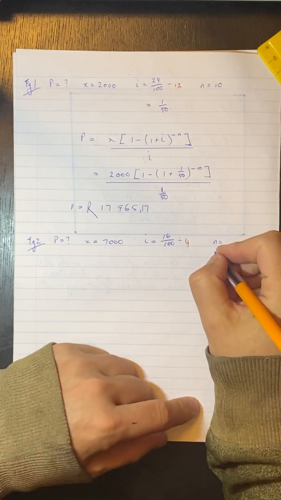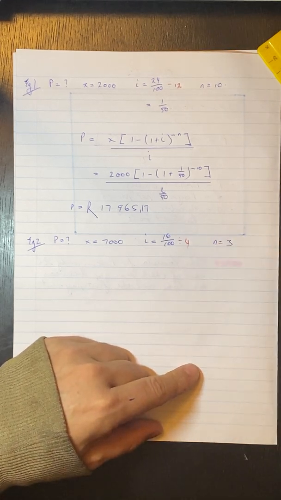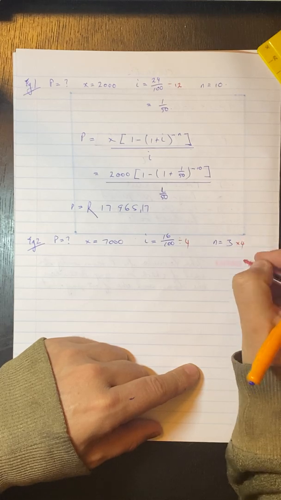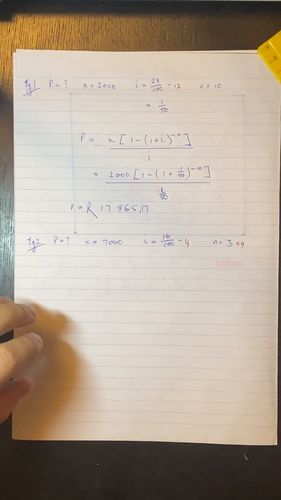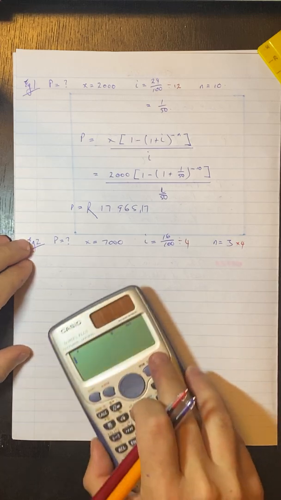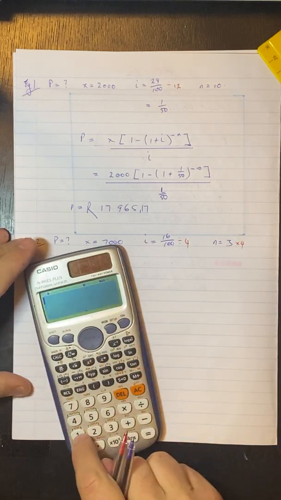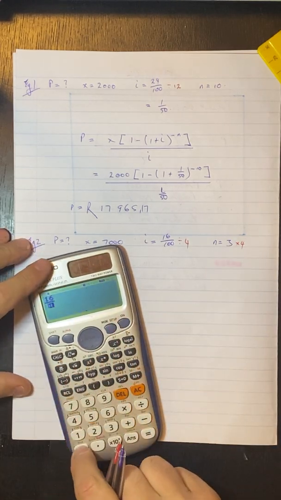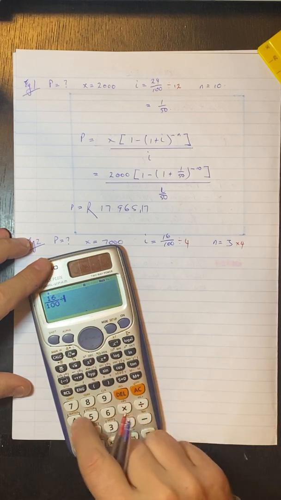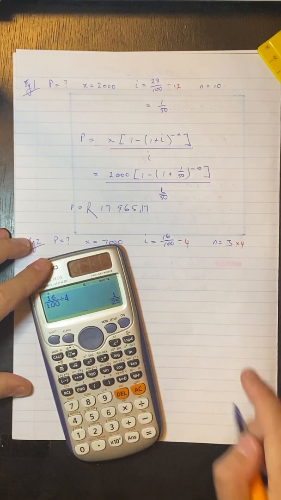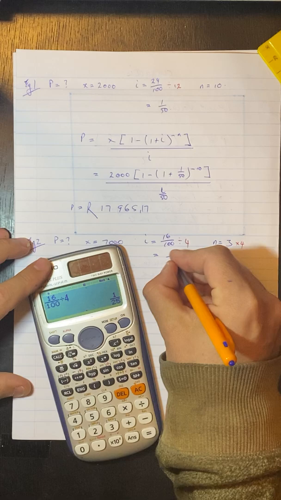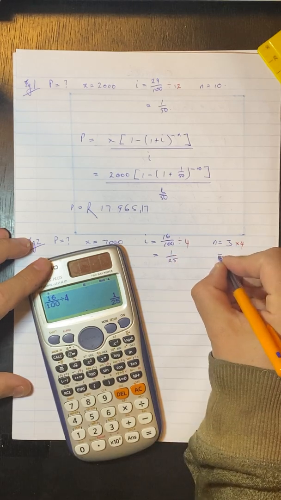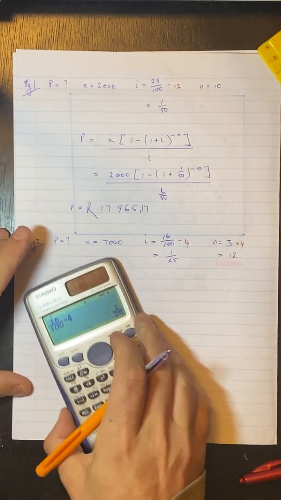And the time period is 3 years, and we need to multiply that by 4 to get it into quarters. Okay, so I'm just going to work out what our I is and what our number of payments is. So 16 over 100. Divide that by 4, and we get 1 over 25. And this one will be 12.